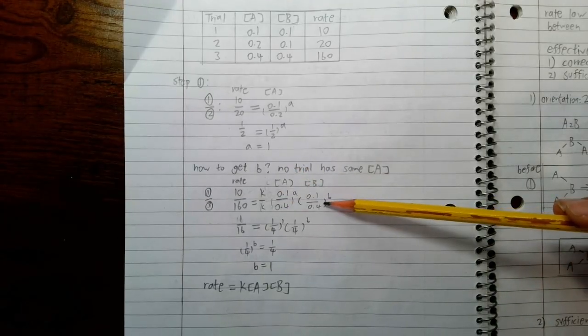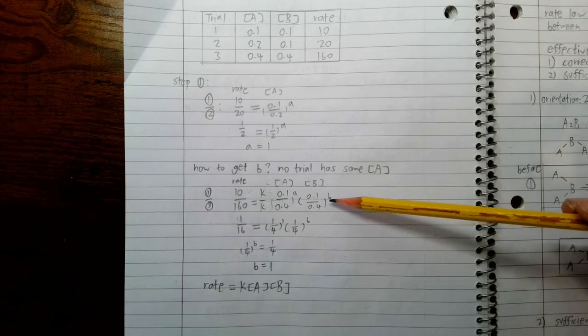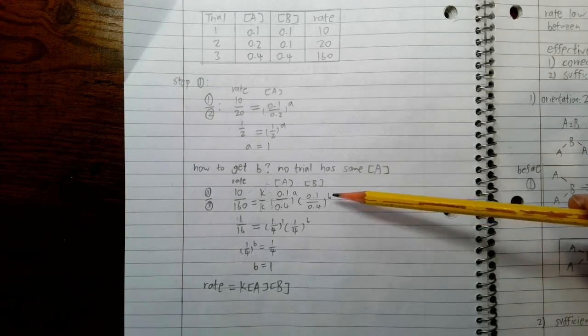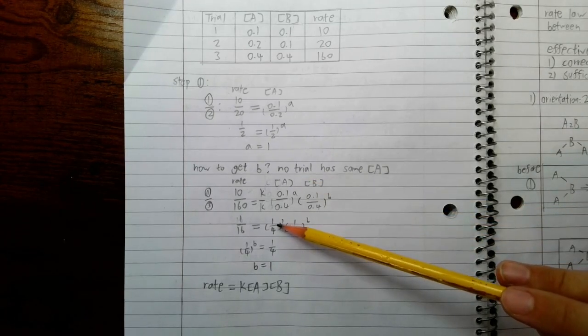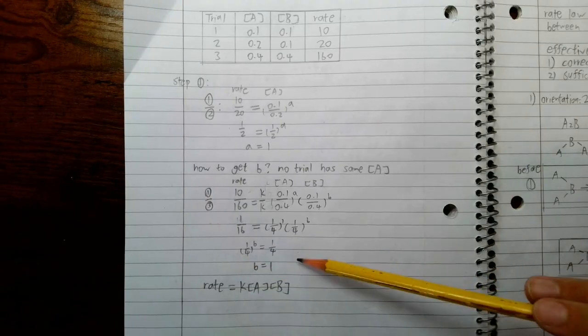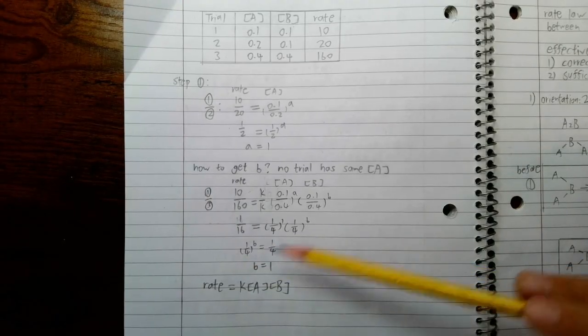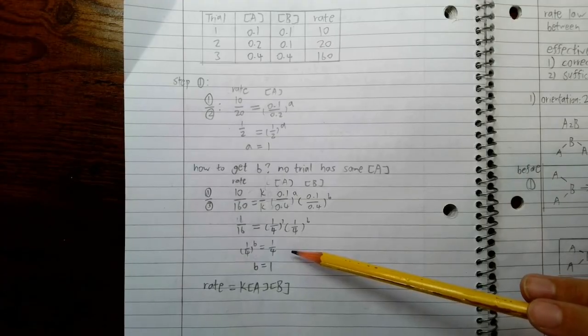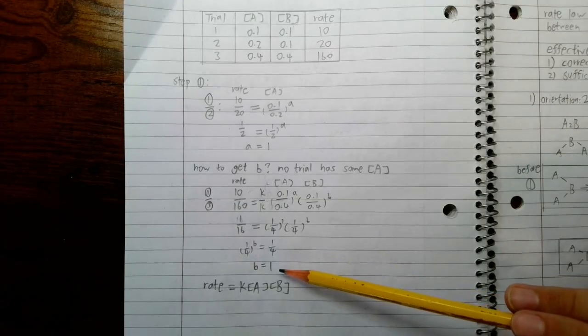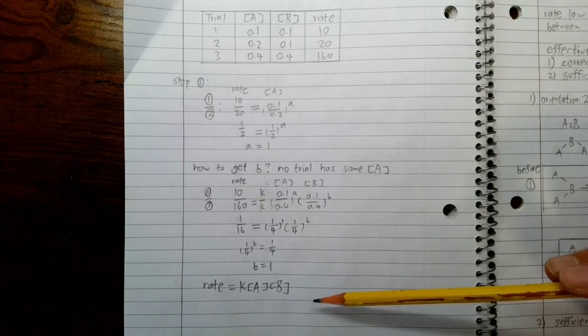And just like before, we have the ratio of B, and we are trying to solve for the variable B. Here we multiply the equation by 4 on each side, and we are left with this expression over here. We solve that B equals 1 also, and we obtain the rate law.